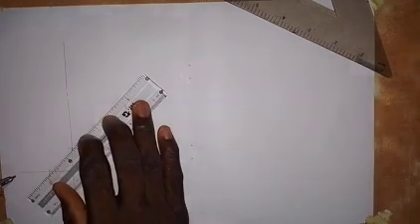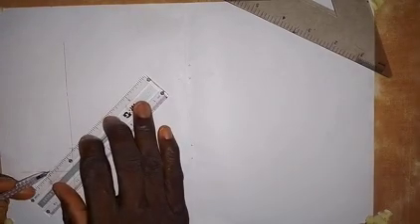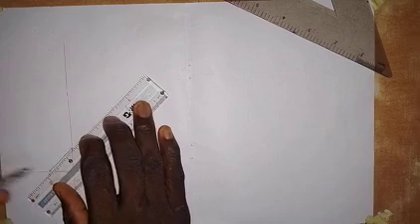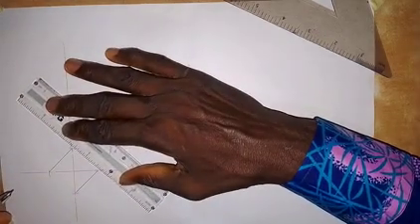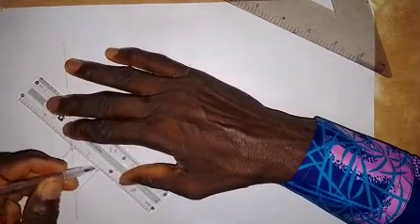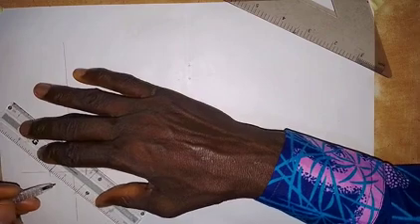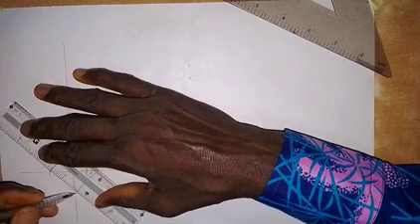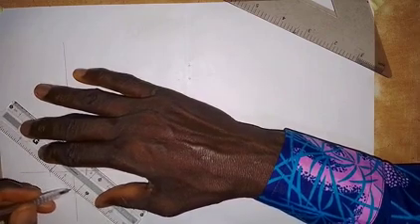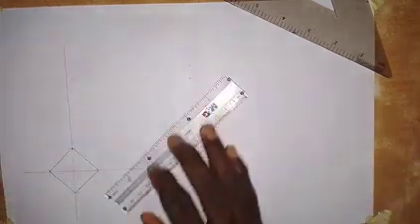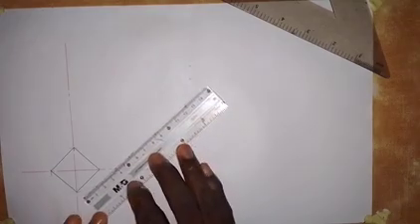Okay, and also this point, I will join it together with this point. And then this point also, I will join it together with this point, and I will also join this point together with this point, so as to complete that square. Now if you take the measurement of this square, it will give you 30 millimeters.